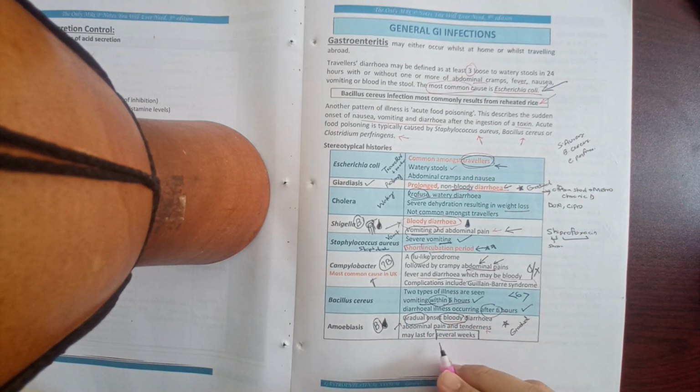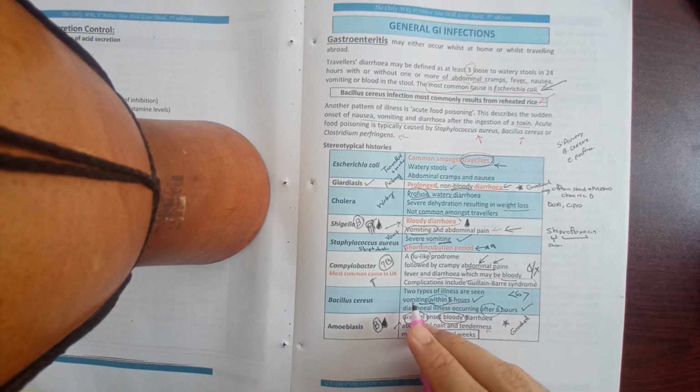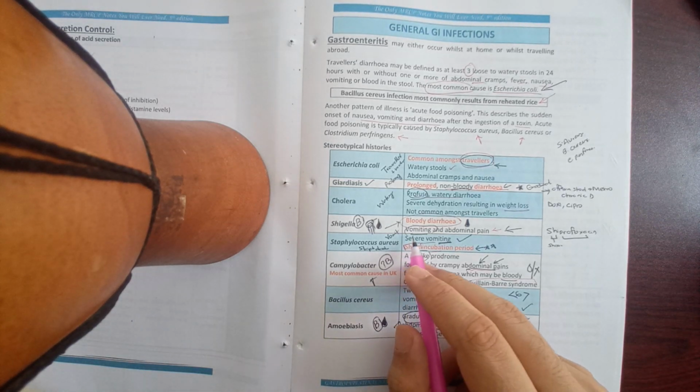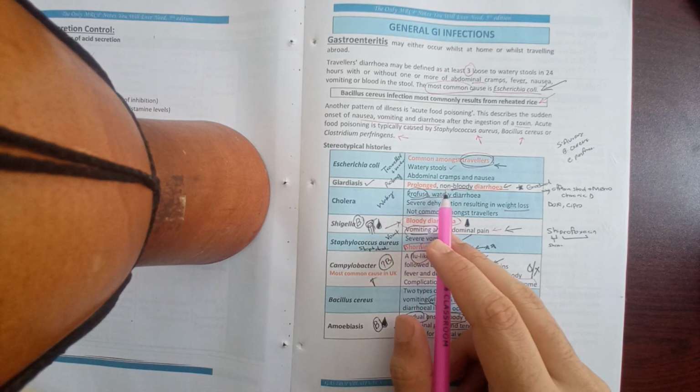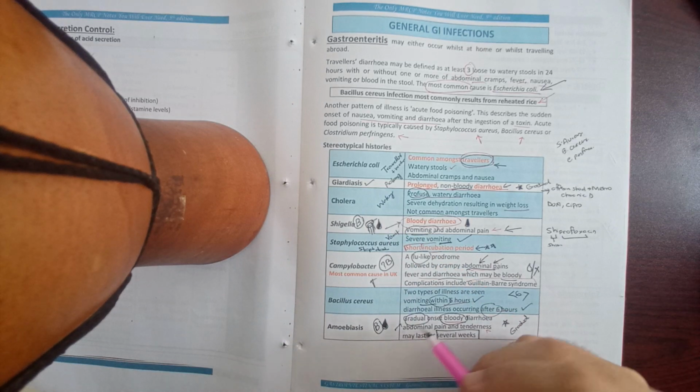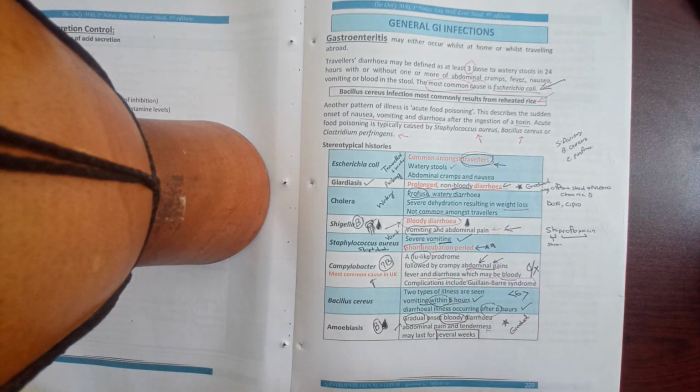Bloody diarrhea, abdominal pain and tenderness may last for several weeks. So this is gradual again. Which one was gradual onset? Even this one was gradual onset. Giardiasis is also gradual onset, but no blood. Okay, giardiasis and amoebiasis, the difference is amoebiasis may have blood. So Shigella and amoebiasis is bloody diarrhea, and this one has abdominal pain, tenderness, and gradual onset.